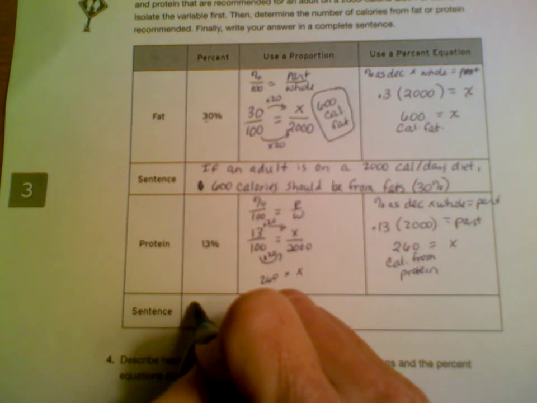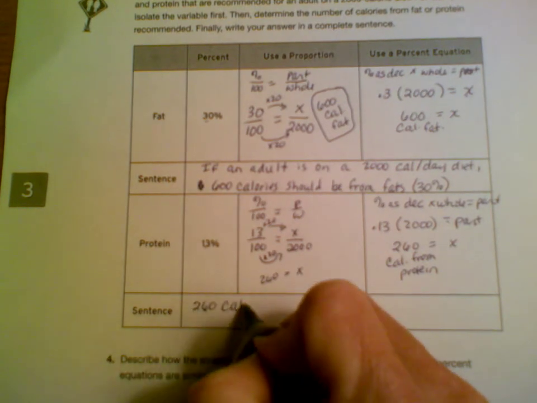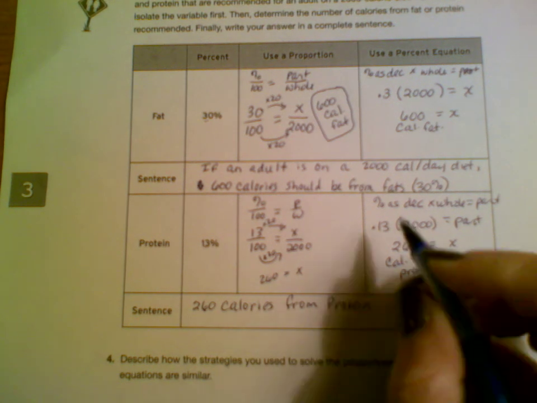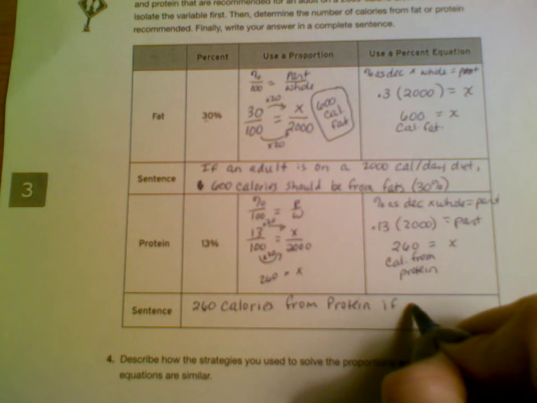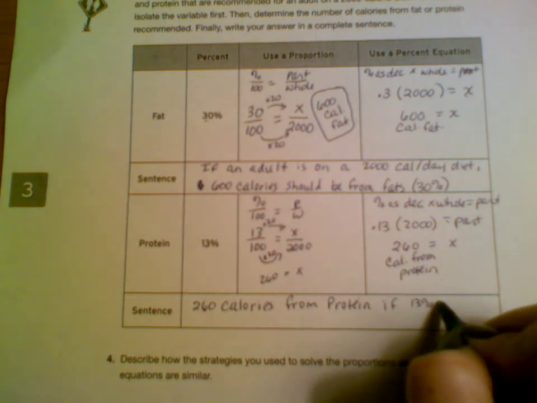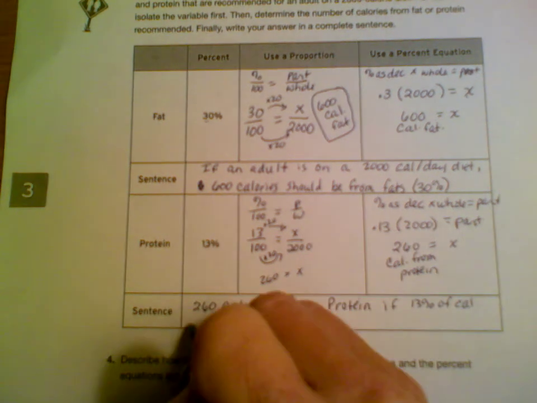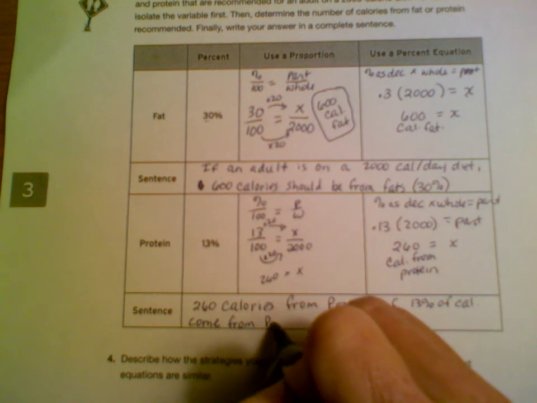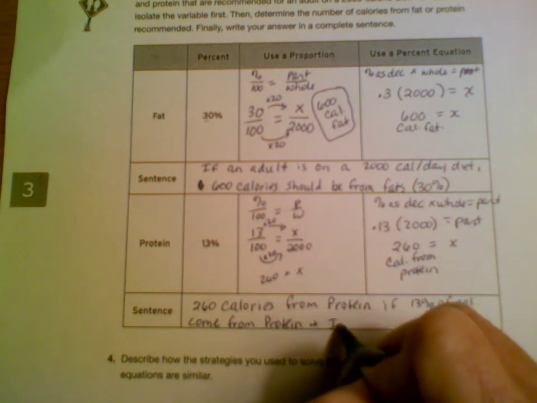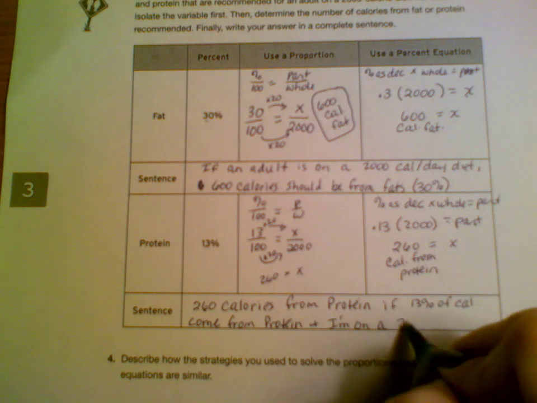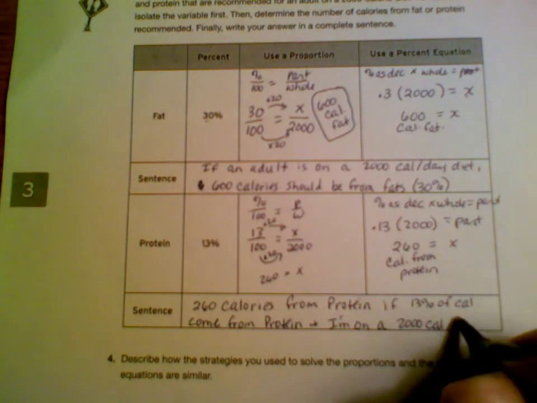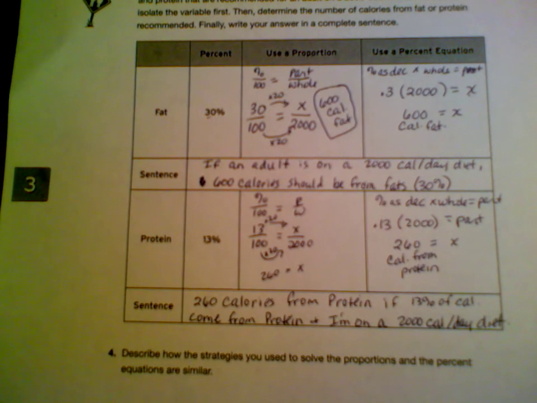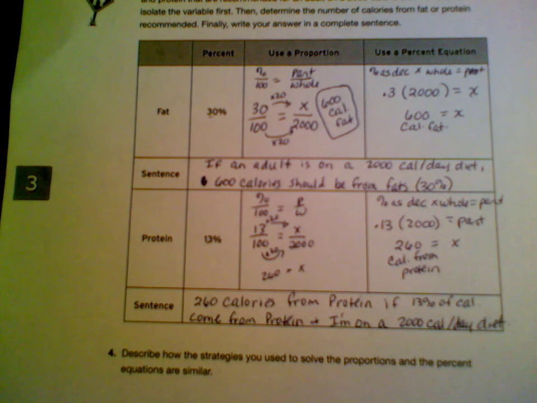So I would say that I should be getting 260 calories from protein if 13% of calories come from protein, and I'm on a 2,000 calorie per day diet. There's lots of ways you can say this. I probably didn't say it as nicely as I could have. All right, there's the end of 3.3.